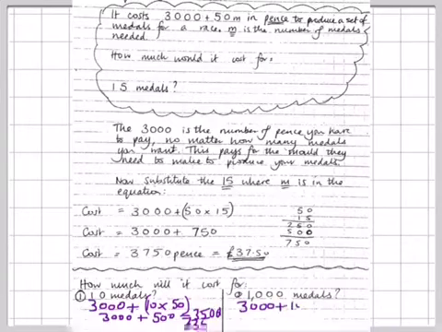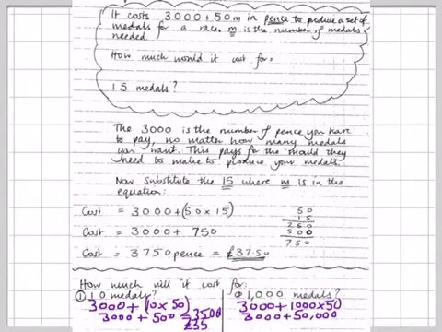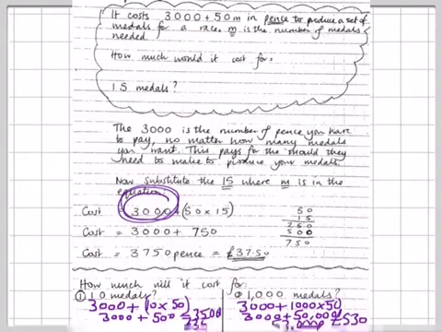And similarly, if you had 1,000 medals, then you'd still need just your 3,000 pence for the mould, and then you'd need 1,000 times 50, which would give you 50,000 pence, remember, and the 3,000 for the mould would give you 53,000 pence. Seems like a crazy amount. Dividing by 100, that would give you £530.